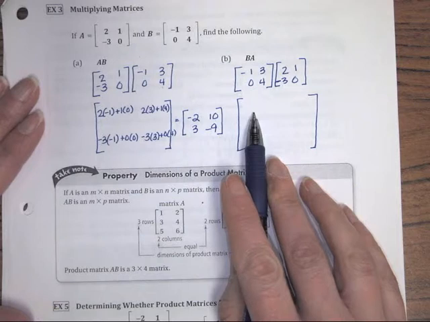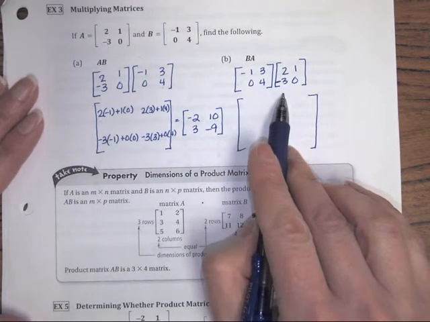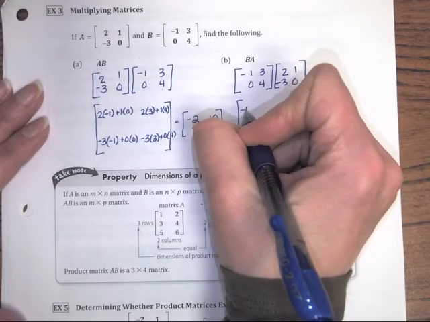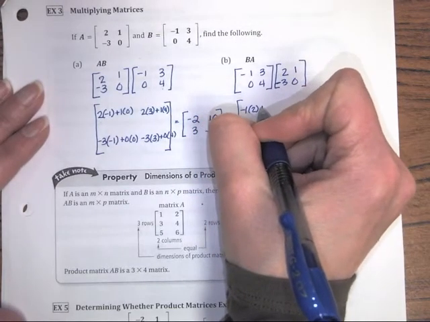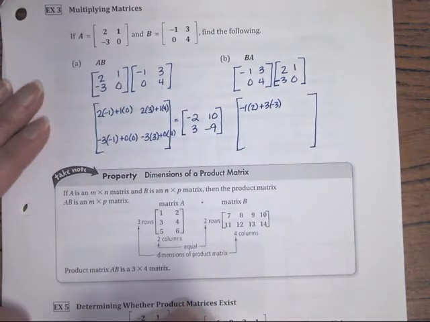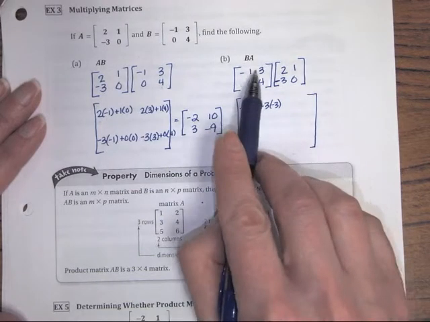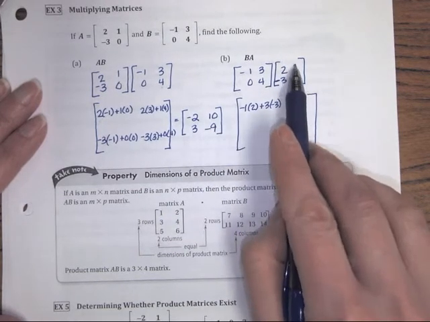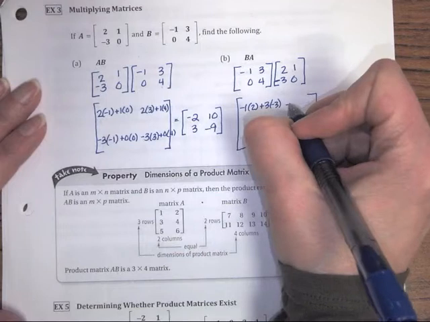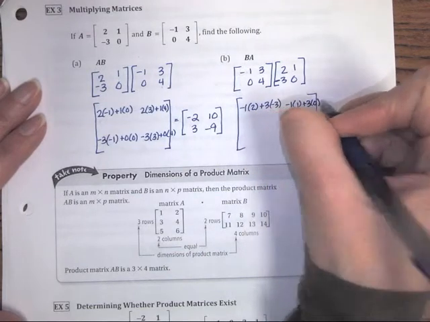First row, first column means first row times first column. So this is going to give you negative 1 times 2 plus 3 times negative 3. This is first row, second column means take first row, multiply times second column. So negative 1 times 1 plus 3 times 0.